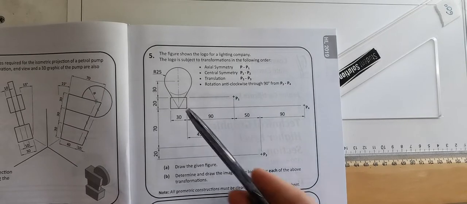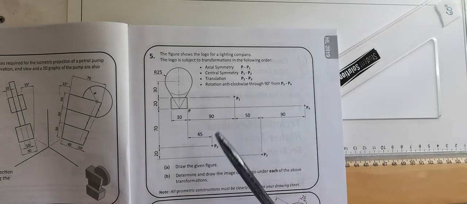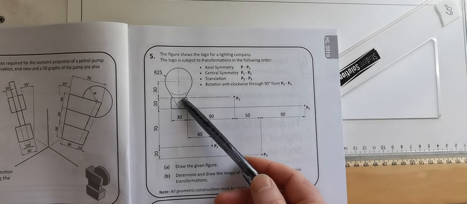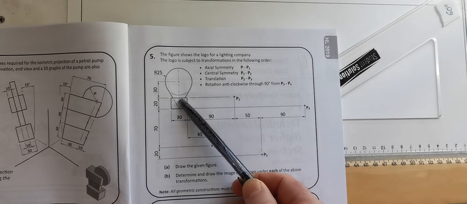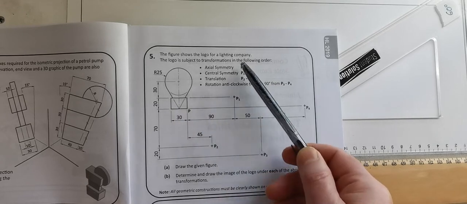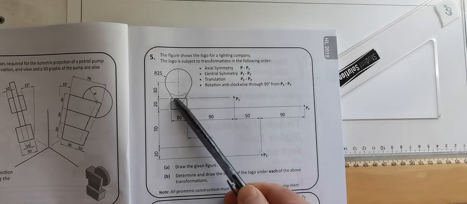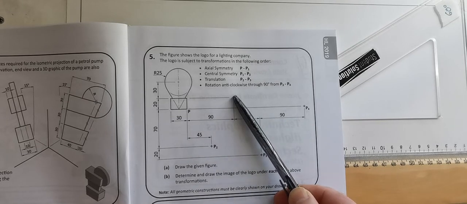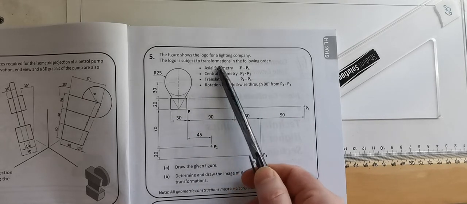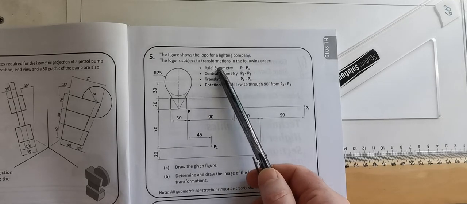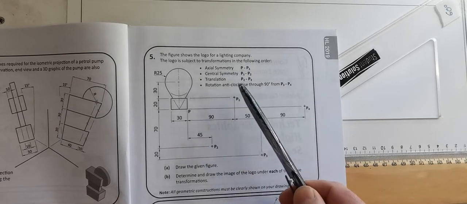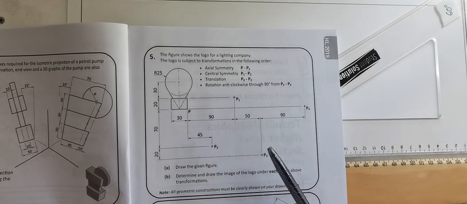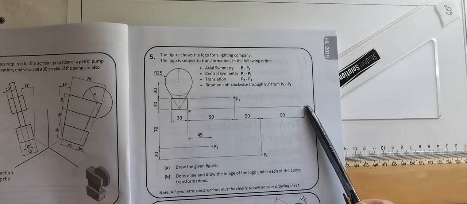Today I want to look at question 5. Now, what you've got always is an object or a figure that gets moved and redrawn 4 more times. So you draw this and then you redraw it at P1 after it undergoes a transformation. So it gets drawn differently at P1, then again differently at P2, then again at P3, and again at P4.